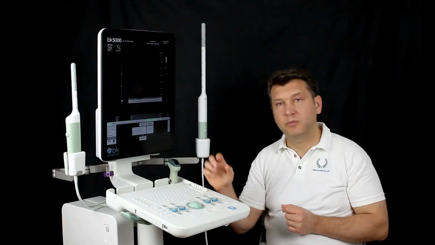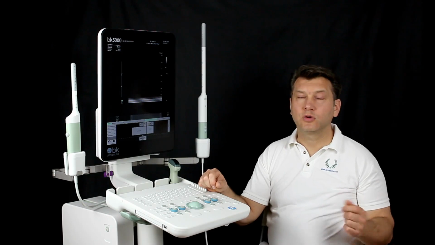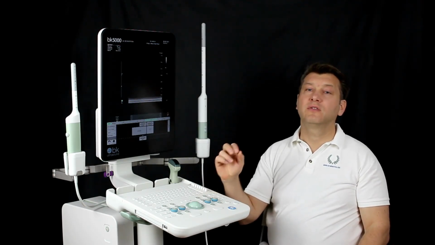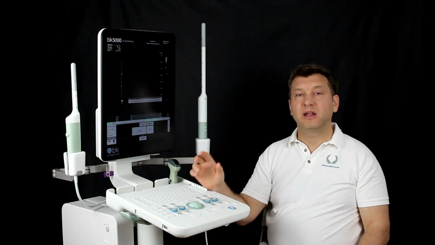It requires a little practice. However, after a short period of time you will become more independent and can conduct fast and well-founded pelvic floor diagnostics.